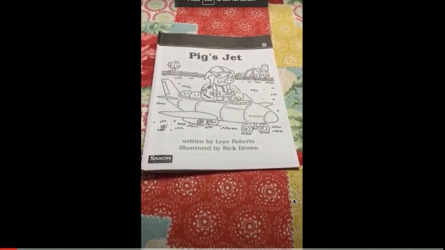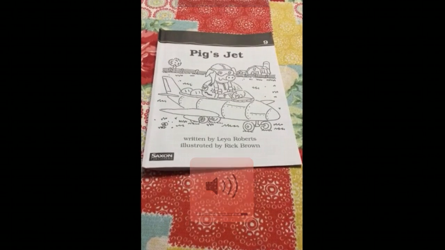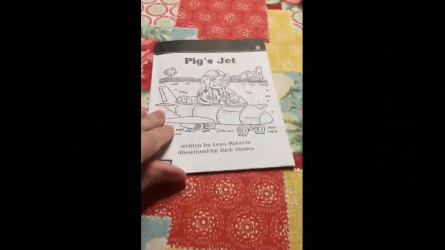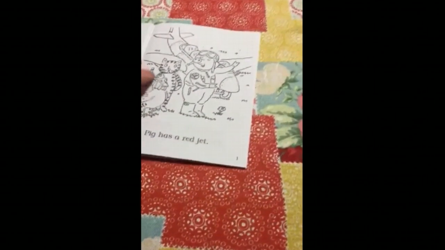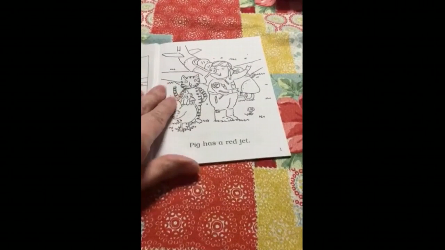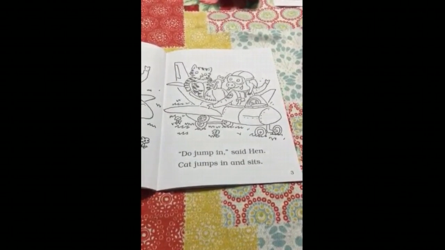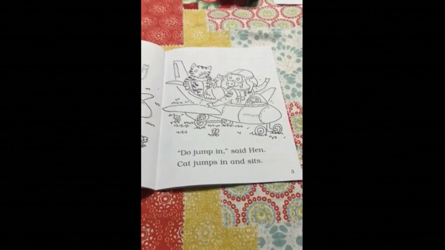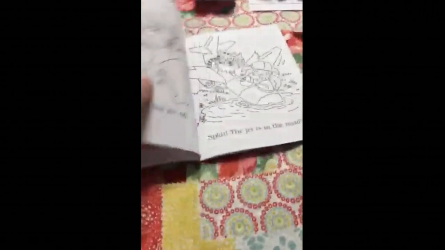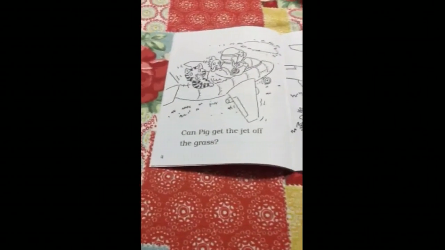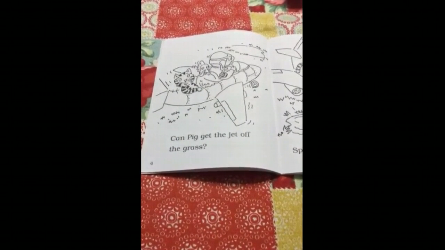Pig's Jet, written by Leah Roberts, illustrated by Rick Brown, Saxon Publishers. Pig's Jet. Pig has a red jet. Do jump in, says Pig. Hen jumps into the jet. Do jump in, says Hen. Cat jumps in and sits. Can Pig get the jet off the grass?